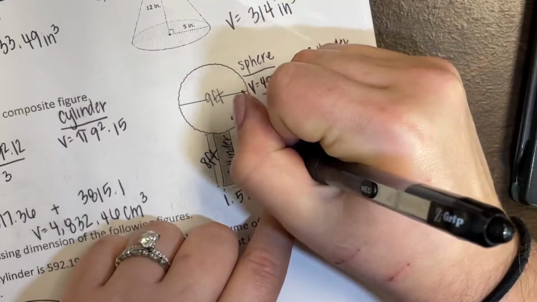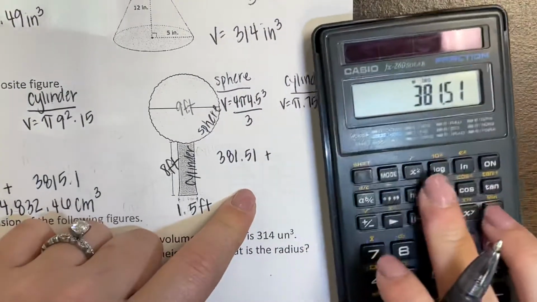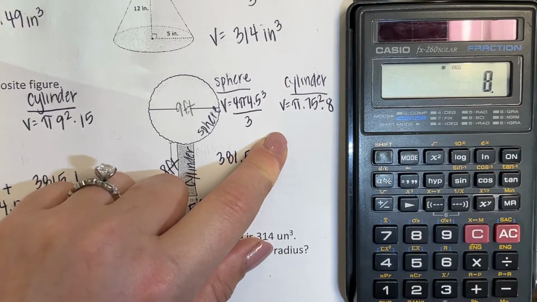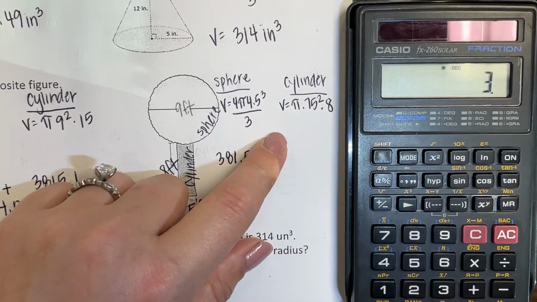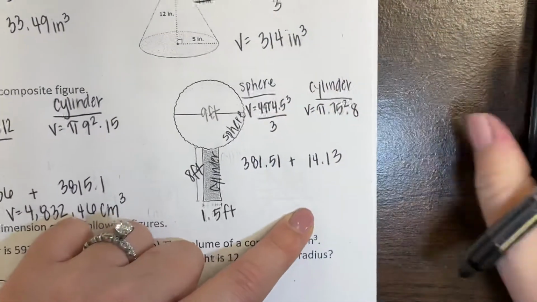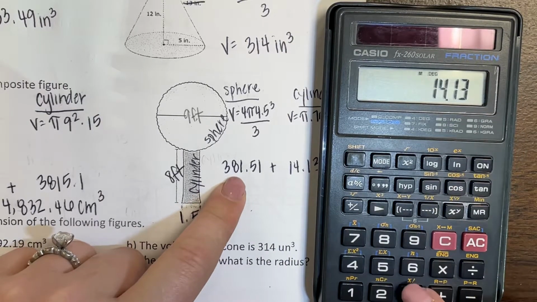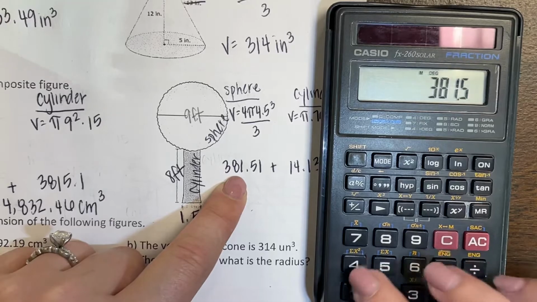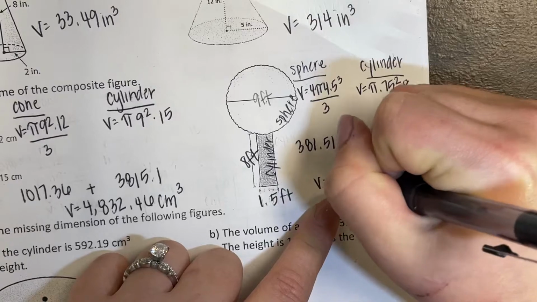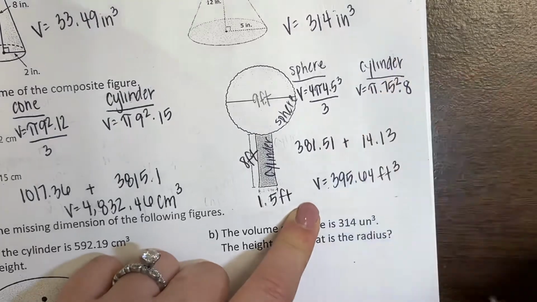So I get 381.51, and I'm going to add that to whatever my cylinder is. So 0.75 squared times 8 times pi. So I get 14.13. I'm going to add that with my sphere volume, 381.51. And altogether, volume equals 395.64, and it's feet cubed.